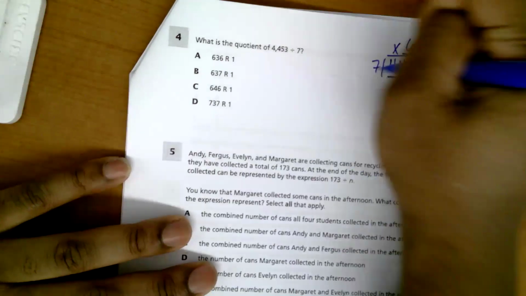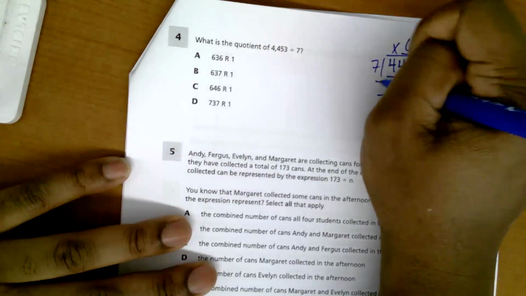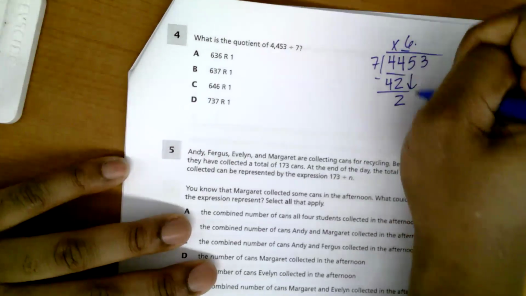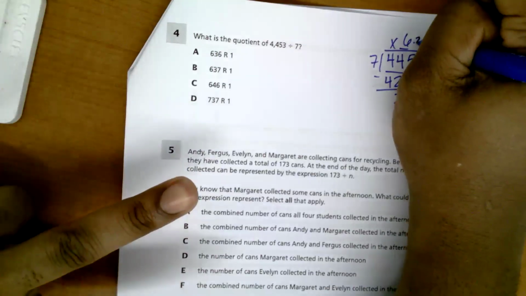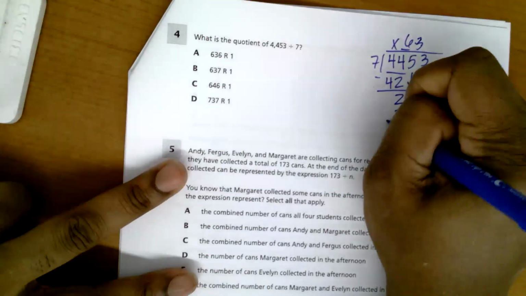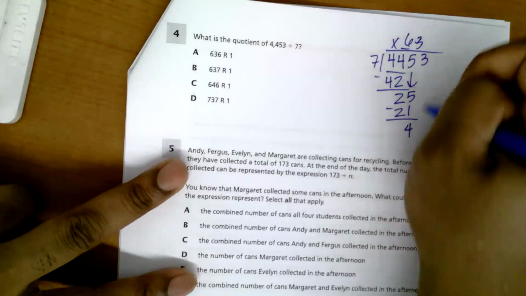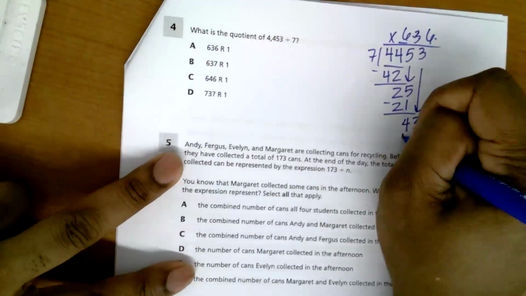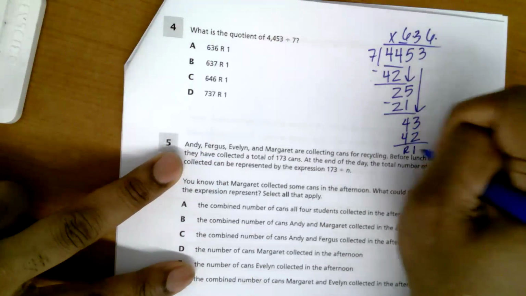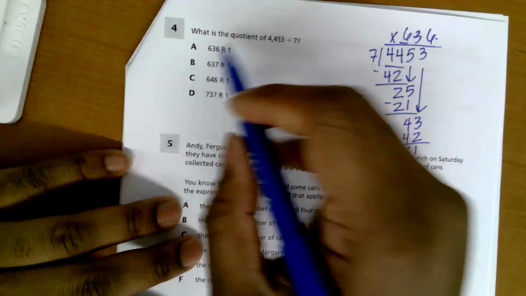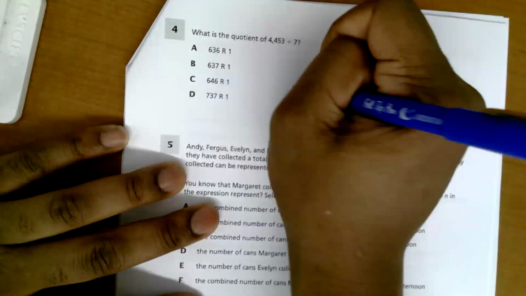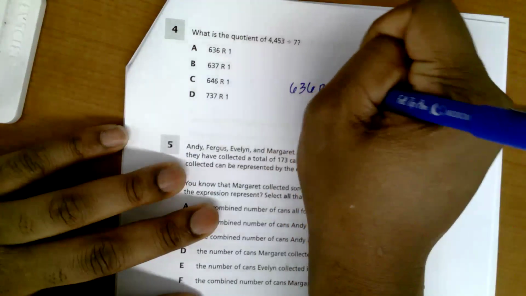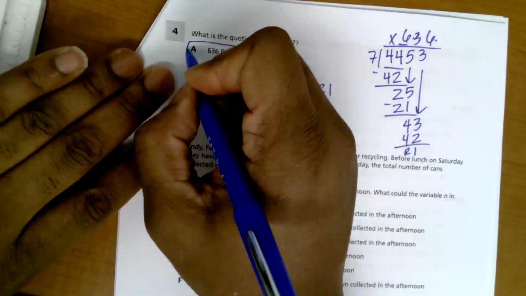That is 6. 6 times 7 is 42. Hook your line, subtract 2, pull down your shade. 7 goes into 25 3 times at 21. Hook your line, subtract, that's a 4, pull down the 3. 7 goes into 43 6 times at 42 with the remainder of 1. Because it's showing remainders, clearly we don't need to look for decimals. So the answer is 636, remainder 1.